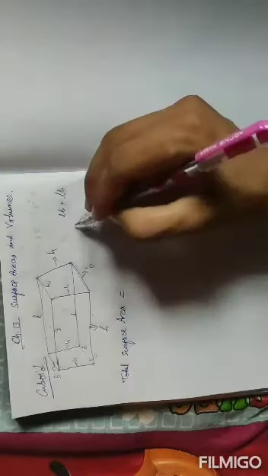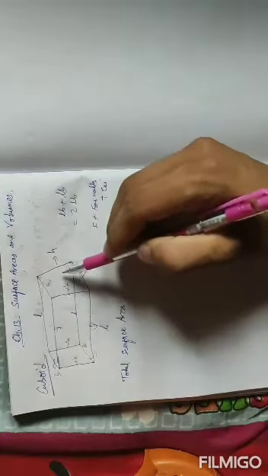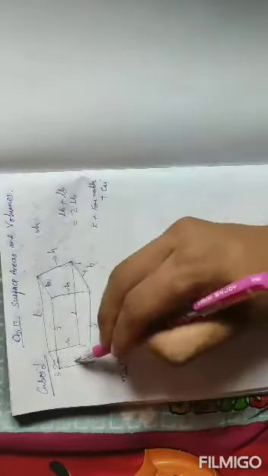Then the area of the floor is this one, and the area of the ceiling is also LB, so in total 2 into LB. Now what is the area of this wall? Its height is H and here we have breadth B. So for this wall it is B into H, BH. Obviously this one is also BH, so here we have 2BH.